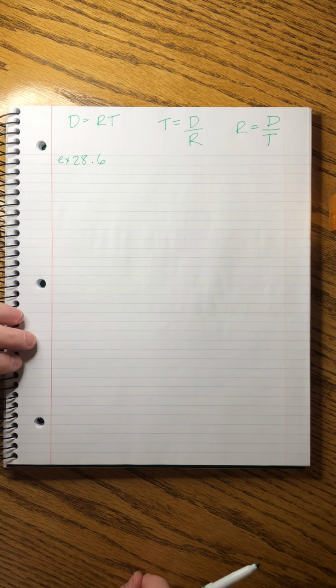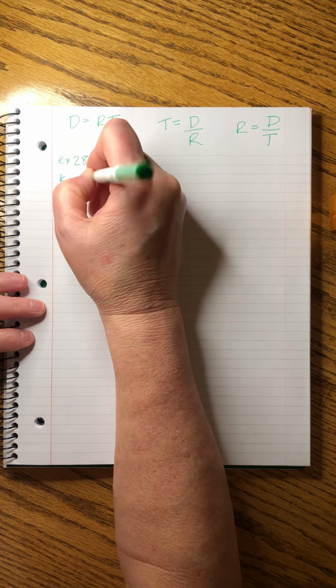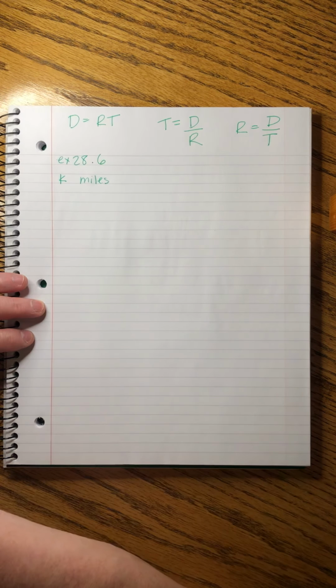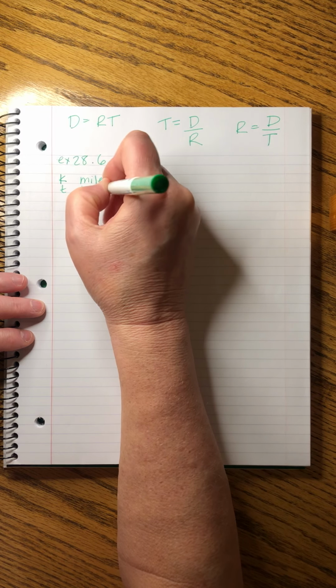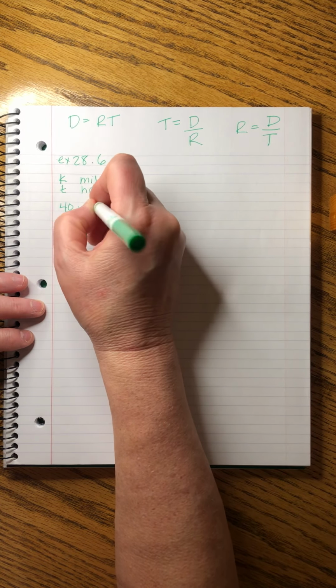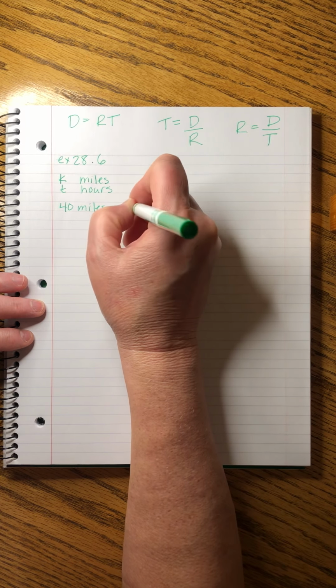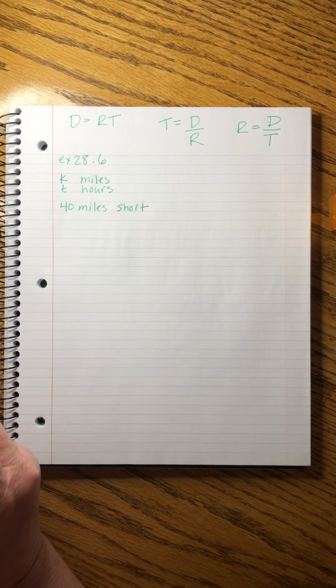All right. The boat traveled k miles in t hours and was 40 miles short of the goal when the gun went off.